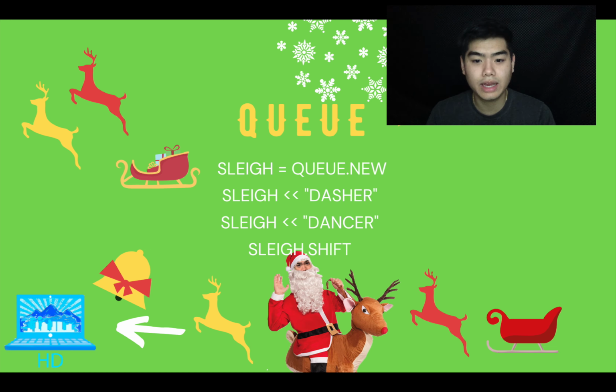So Dasher would then go ahead and leave the sleigh once everything is done. And that's how a queue would work: you are creating a new queue, you can load it up, and when you are processing it or removing things, it would be whoever was there first. In this case, Dasher was there first at the sleigh, so he would be the first one to be removed from the sleigh once the sleigh is done.